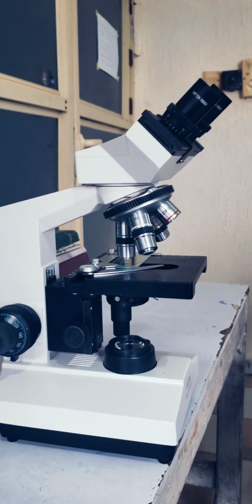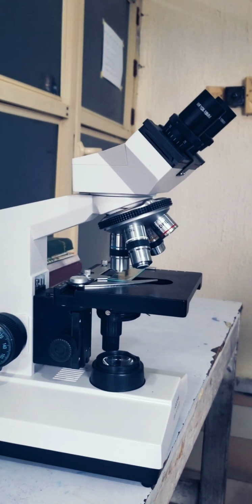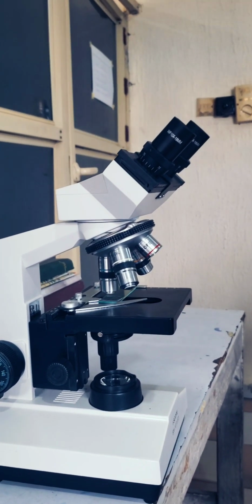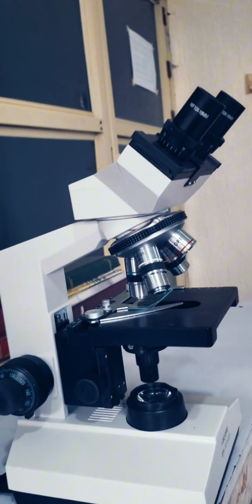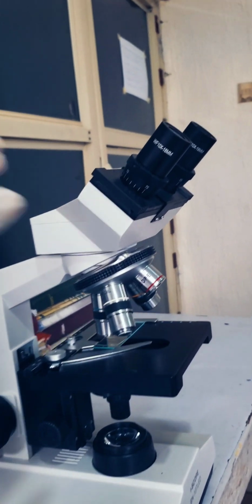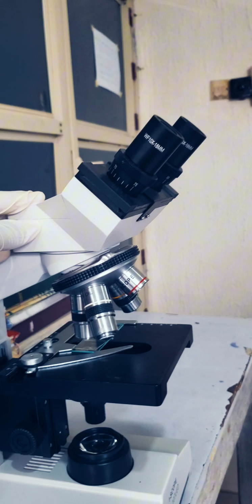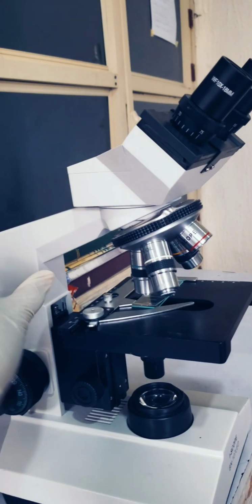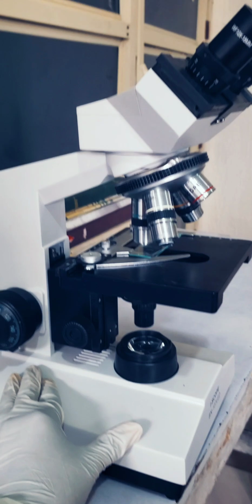So this is a light microscope, and I'm going to be going into the parts of the light microscope. Basically, the microscope is divided into three major parts: the head, which is this part, the neck or the middle, and then the base.